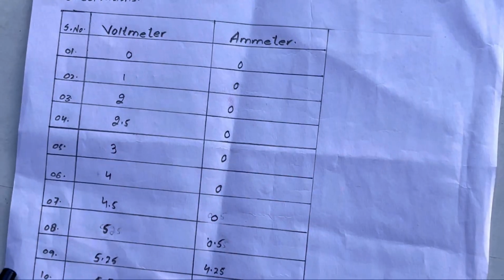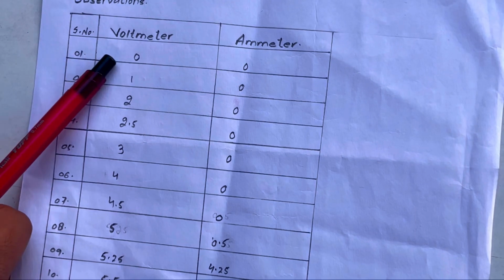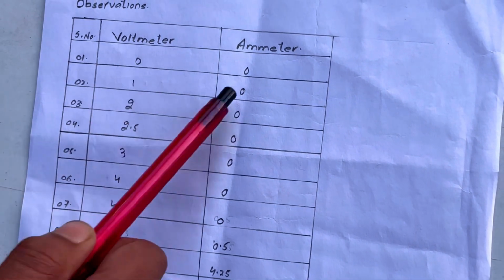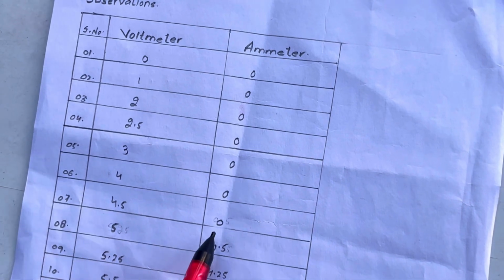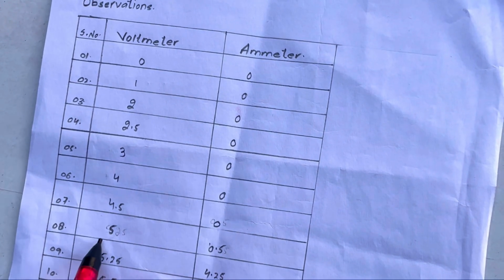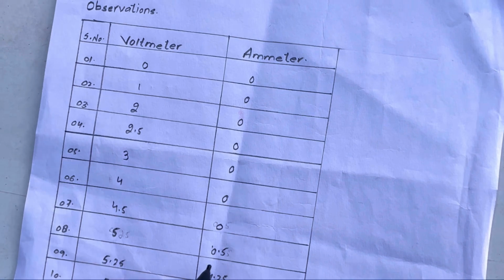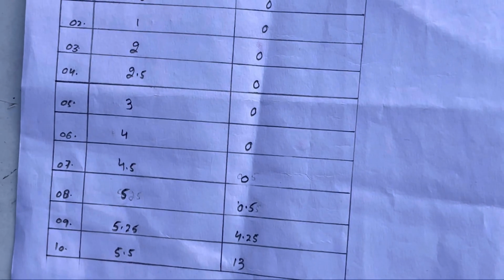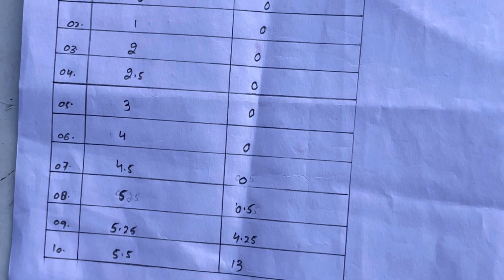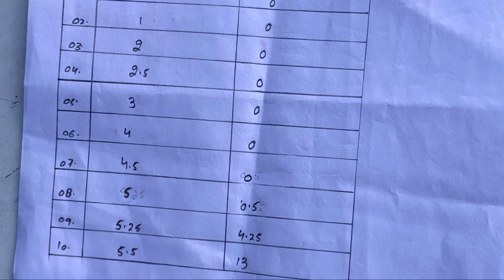Here is our observation column. You can see when the voltage is 0, the current is also 0. Up to 4.5, the current is still 0. But when the voltage is 5, there is a little increase in current also. Like this, we want to take 10 readings. If we take more readings, the errors will decrease.